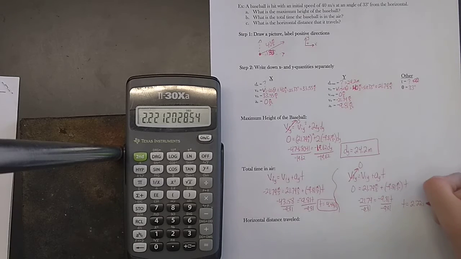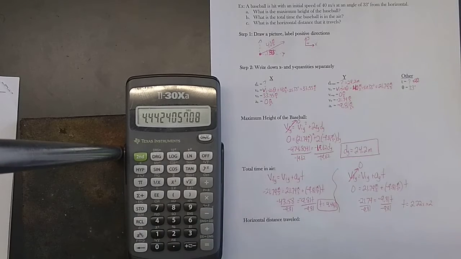So if I double this time, I get the 4.44 seconds that we had before. So either method is acceptable. Okay, they'll both give you the same thing. Last question, what's the horizontal distance traveled? Now we're talking about the x direction.